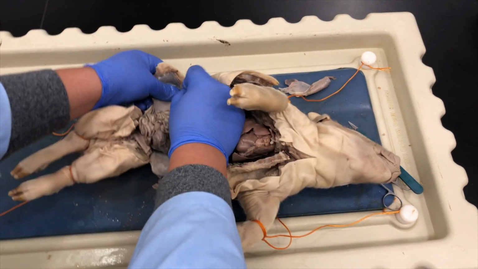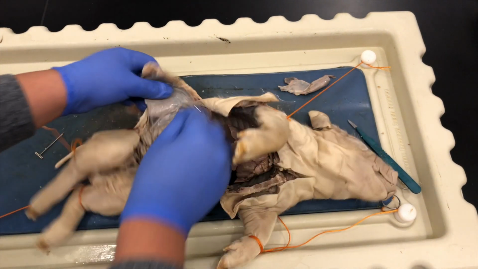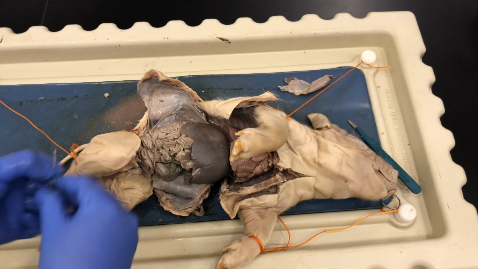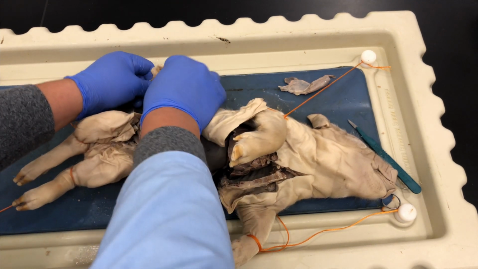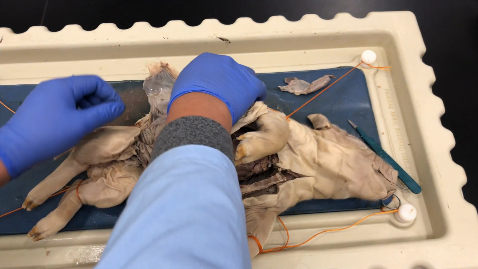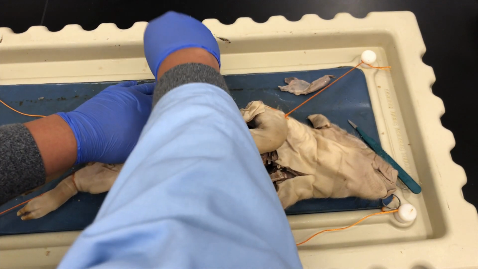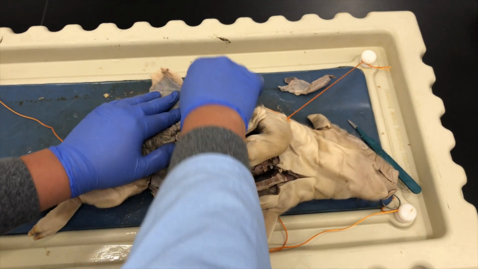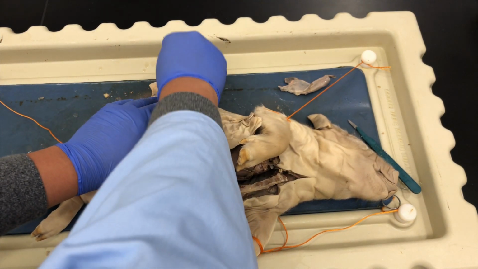Here I am using the pins to hold down parts of the flaps that I've already cut out, just so you can observe it a little clearer. It helps so it doesn't get in the way as well because it does tend to want to close.